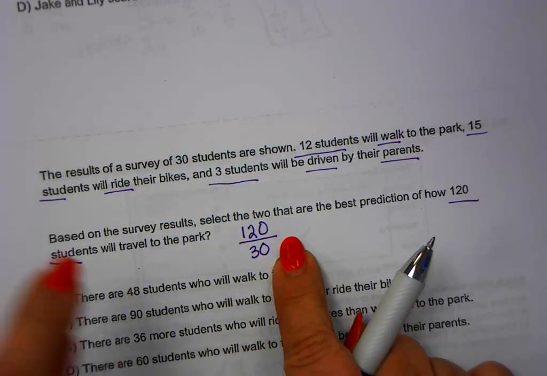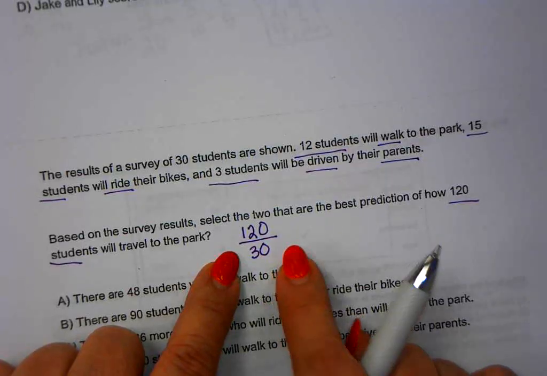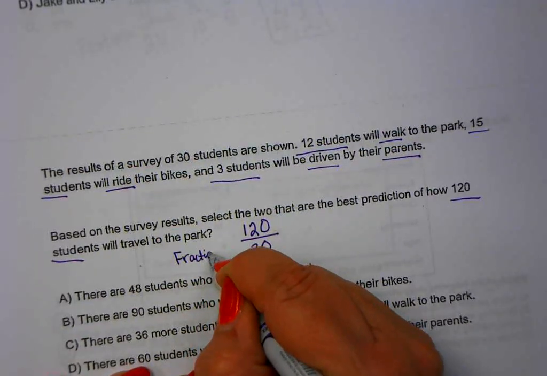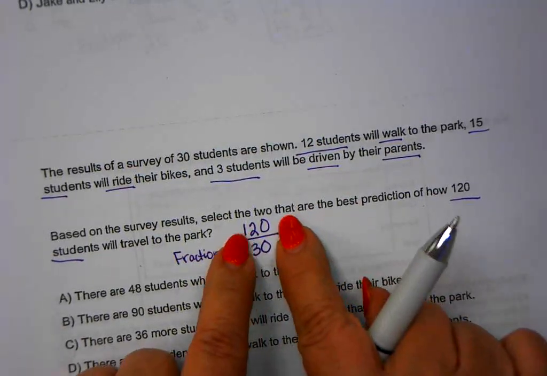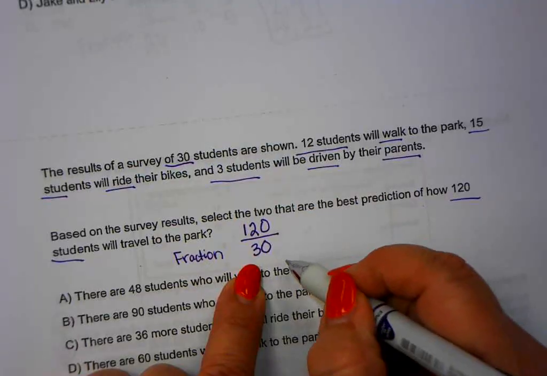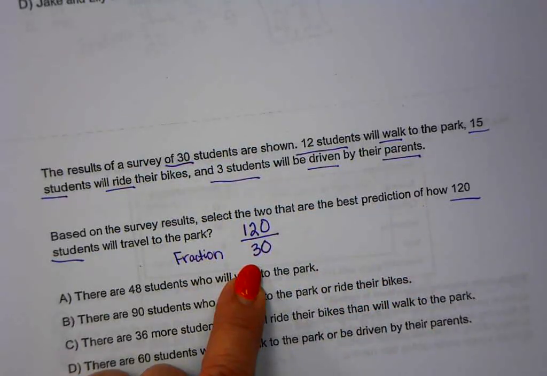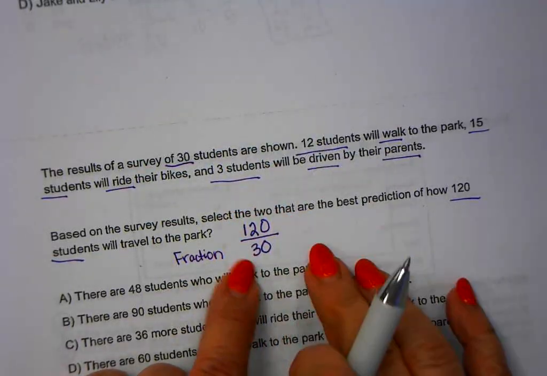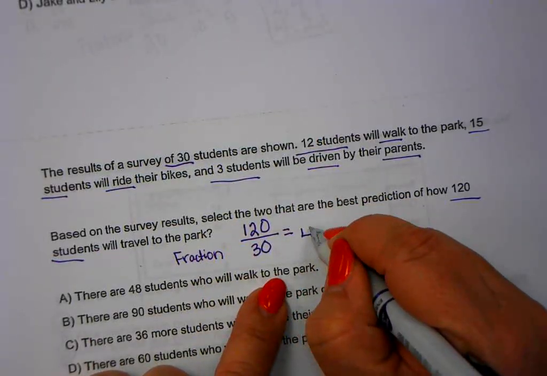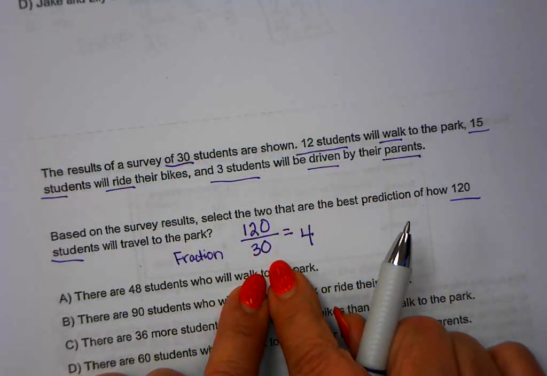So now I can simplify this fraction, right? So I have to create a fraction. Again, this one isn't where the total amount is on the bottom, because the number that we surveyed is my denominator. Total number of students surveyed from the 120. So now I know that's going to create 4 equal groups of 30.